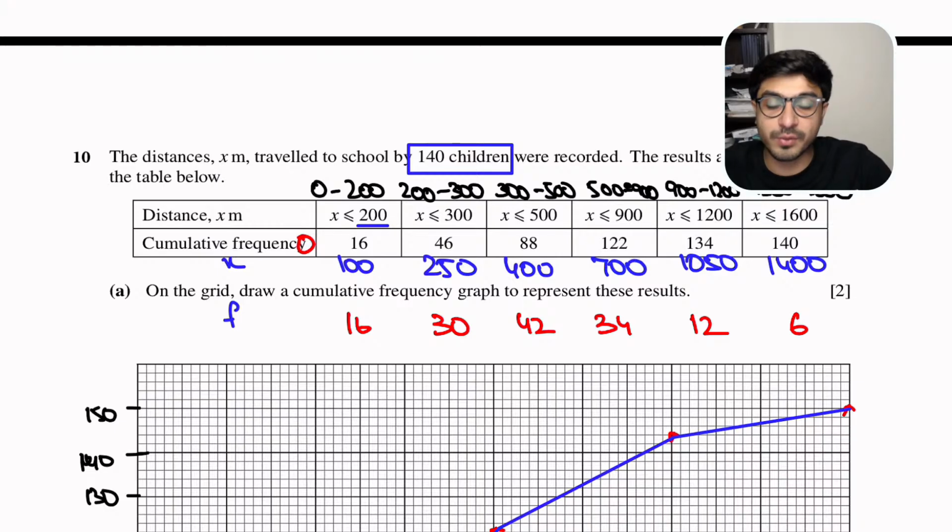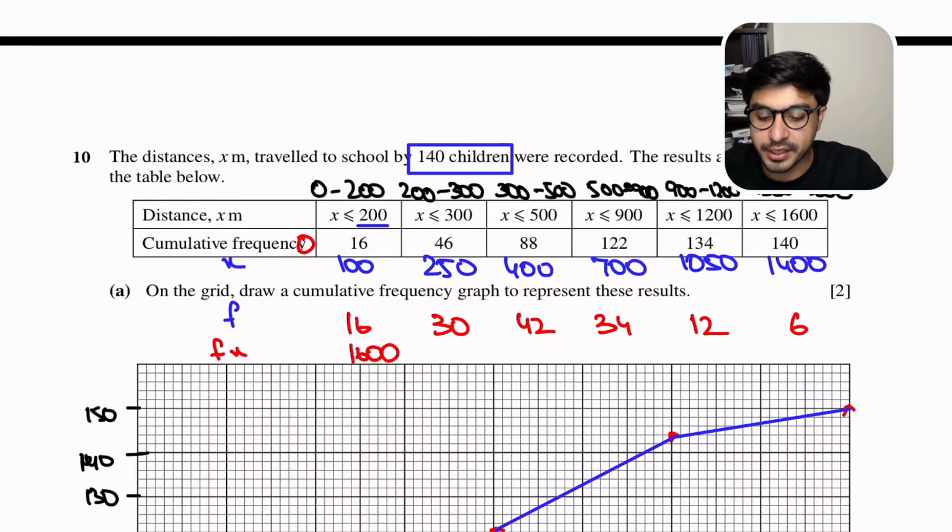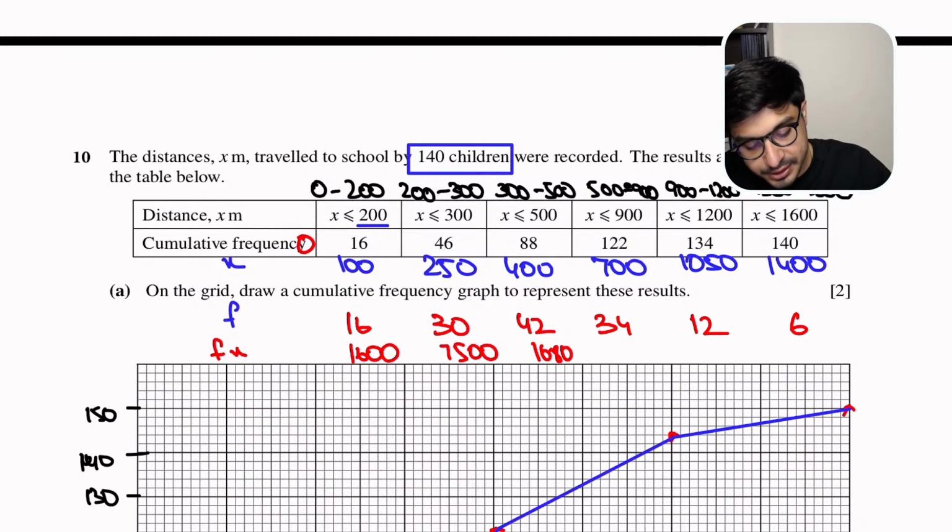So this is what my frequencies are going to be. Now I have to figure out the fx. So to figure out fx, I'll multiply each x value with its frequency, right? So 100 multiplied by 16 is going to be what? It is going to be 1600. Right? Then 250 multiplied by 30 is going to be what? It is going to be 7500. Then 400 multiplied by 42 is going to be 16800. And then 700 multiplied by 34 is going to be 23,800.